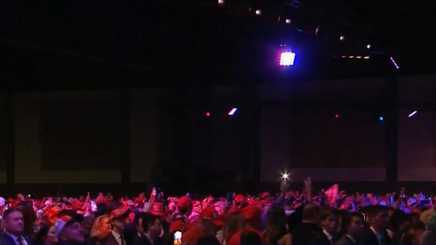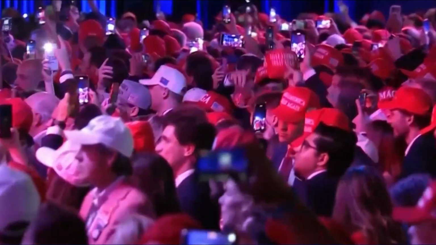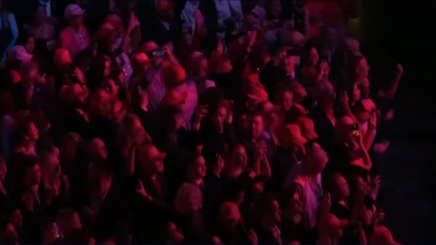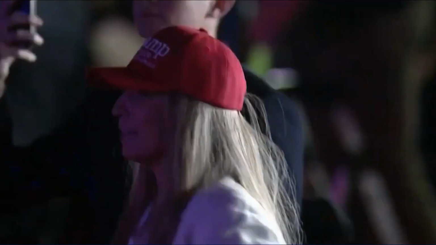Donald J. Trump has returned to the White House in a historic victory that surprised many. What led Americans to elect Trump again? How will this affect the economy, national politics, and international relations? Get ready for a deep analysis.